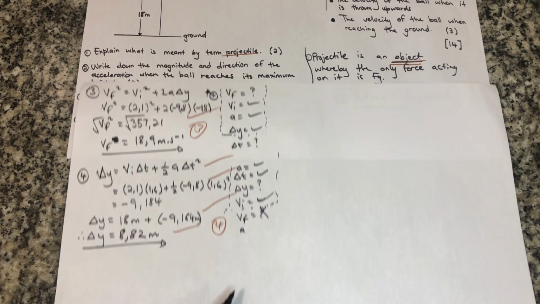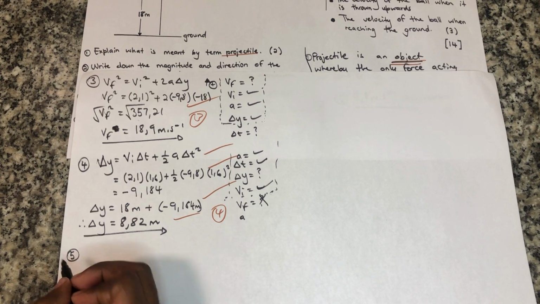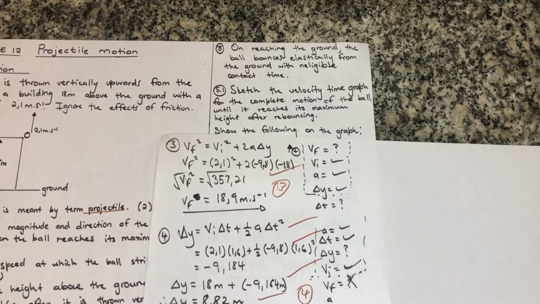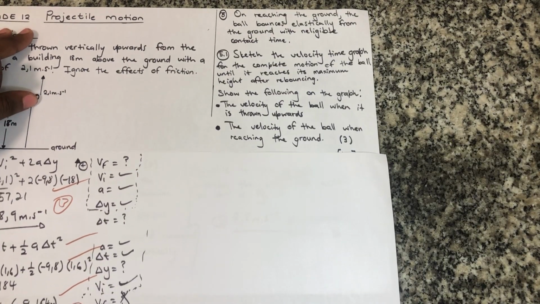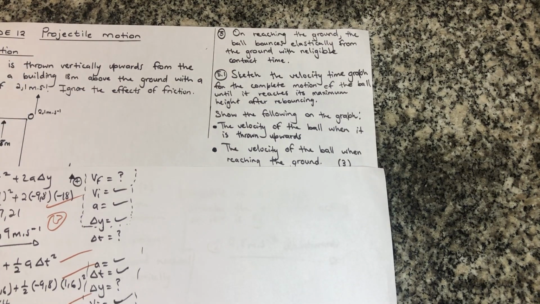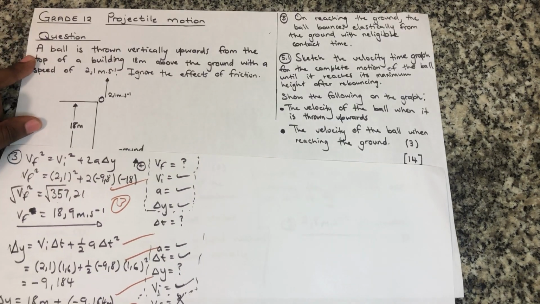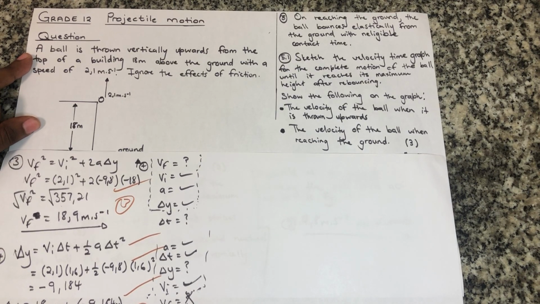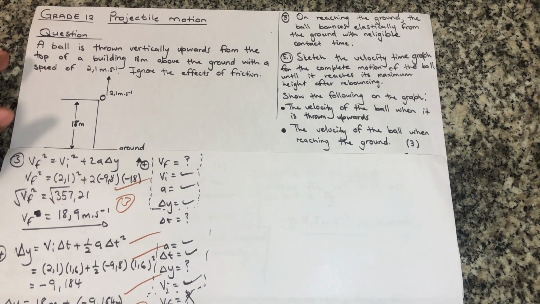I want us to move to number 5. Okay, number 5, which is 5.1. Let's just move a little bit like this so that everyone can see. Okay, I hope everyone can see. Just give me a little bit so that I can check. Okay, everything is fine.